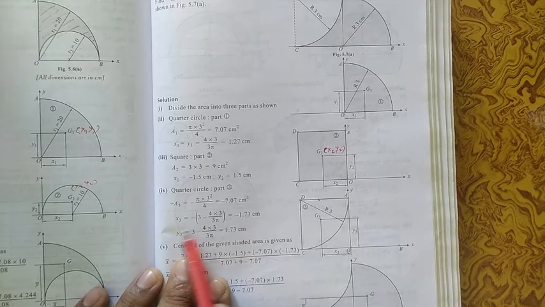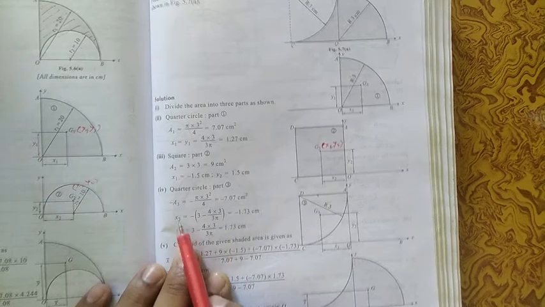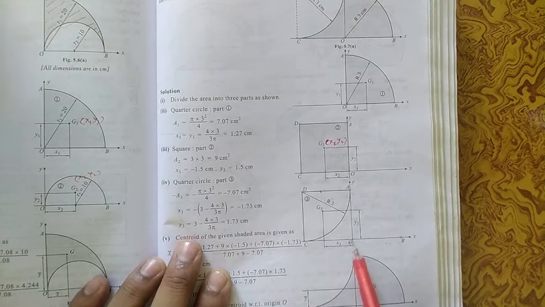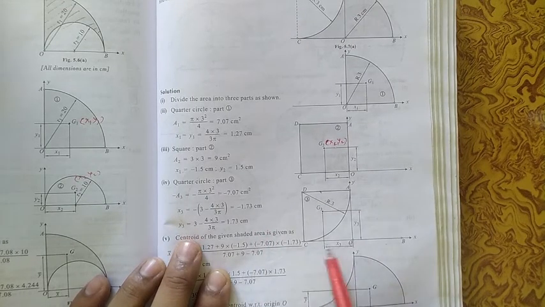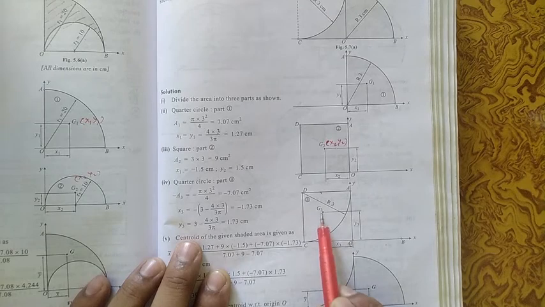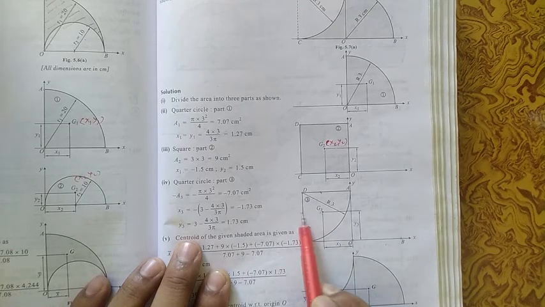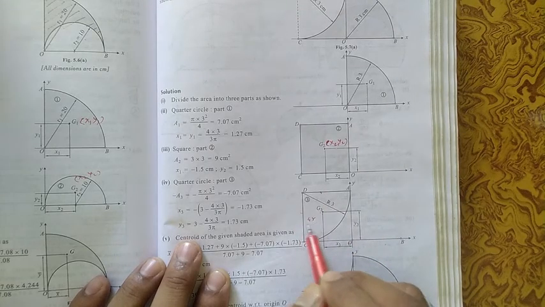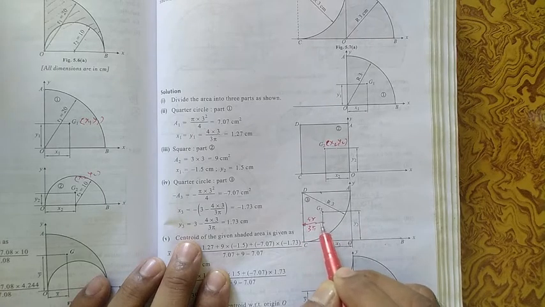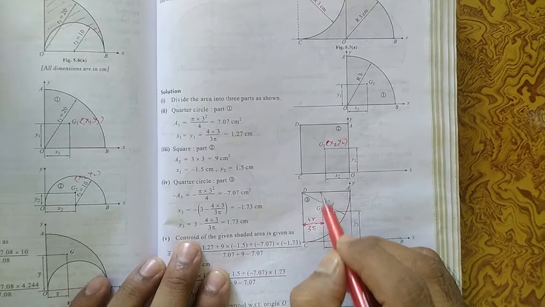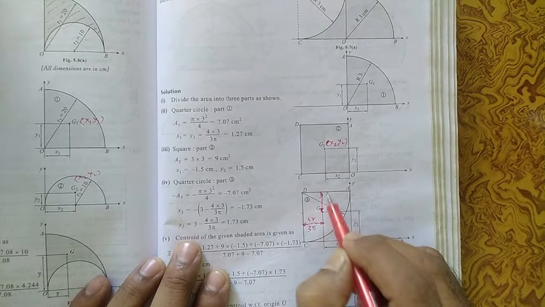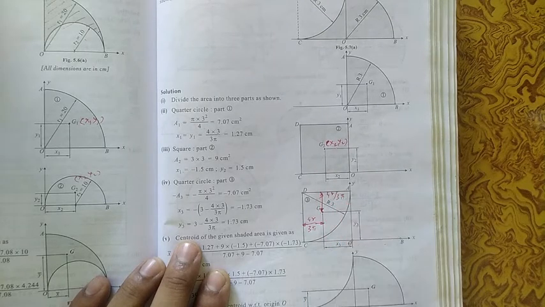Now this point is very important. What's about the x3? X3 is nothing but this distance, and as per the formula this distance is 4r divided by 3 pi. Similarly, as per the formula, this distance is also 4r divided by 3 pi. But this distance is required, so what's about the base length?